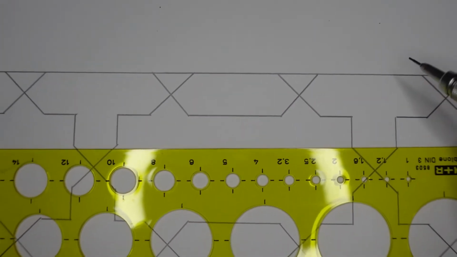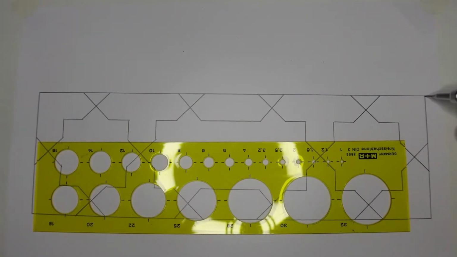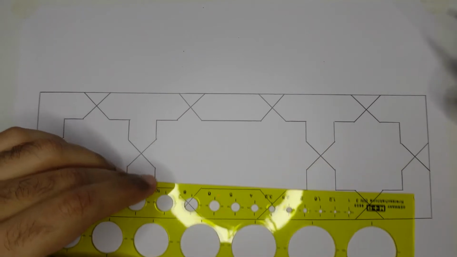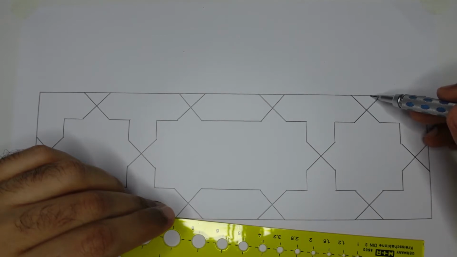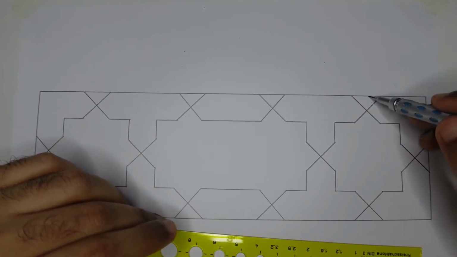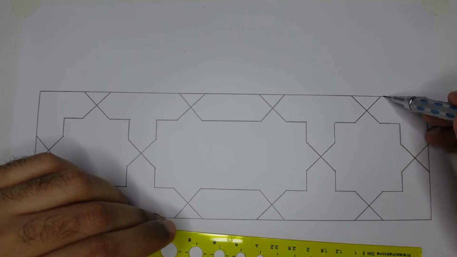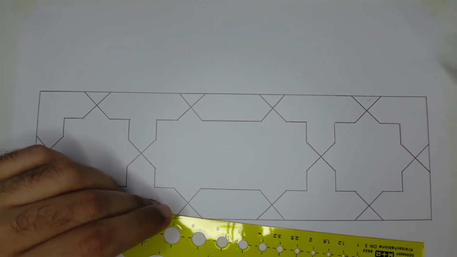Usually you want to have the circles in proportion to the pattern itself. You don't want the circle to be too large, where you will end up not seeing the shapes or covering the shapes. For example, in these areas, if you have too large circles, once you draw the double lines, this gap will disappear.